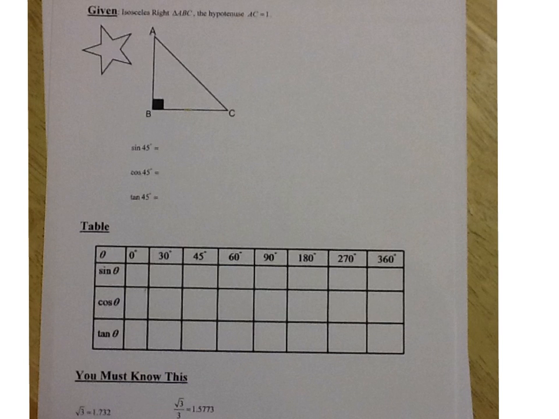Okay, so let's take a look at the given triangle. It's isosceles right triangle ABC. So isosceles means it has two congruent sides. So in a right triangle, the two congruent sides have to be the legs. So that means AB is equal to BC. And my hypotenuse AC is equal to 1.